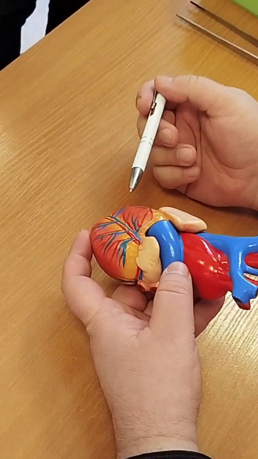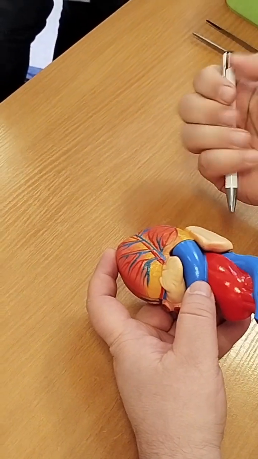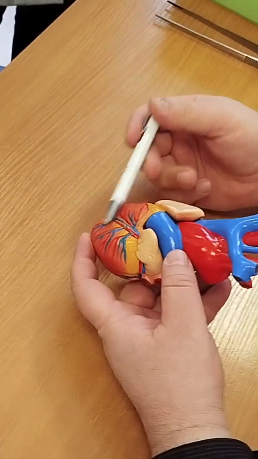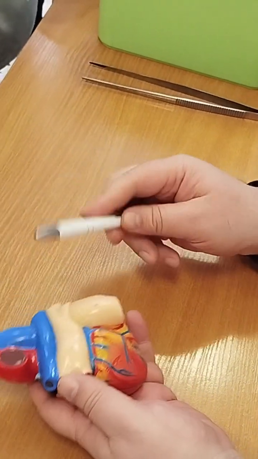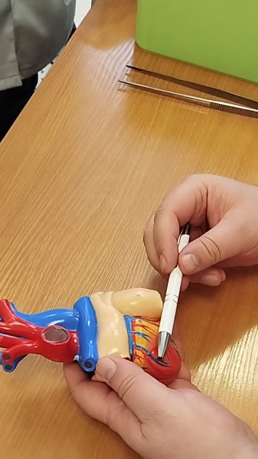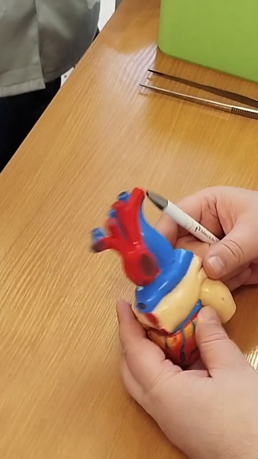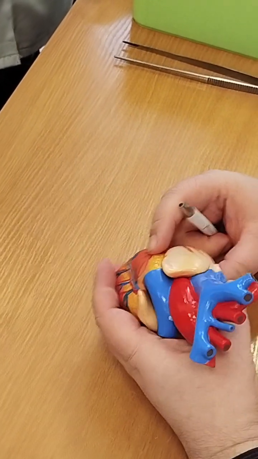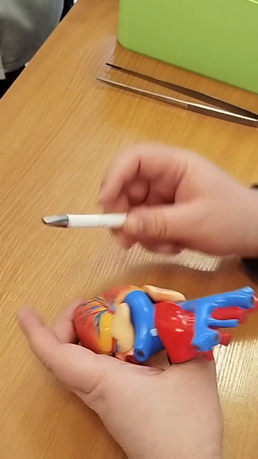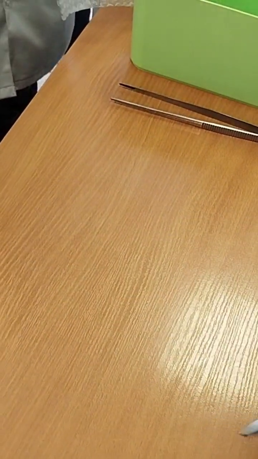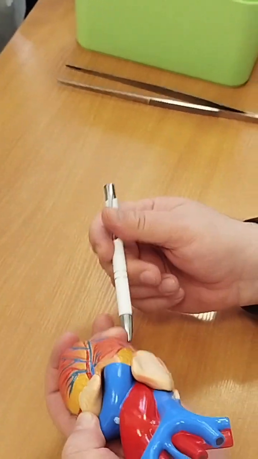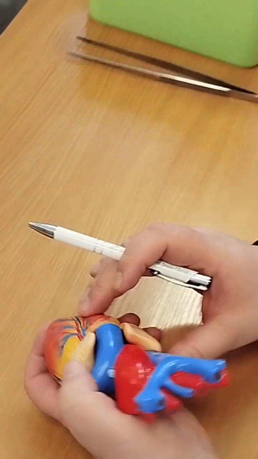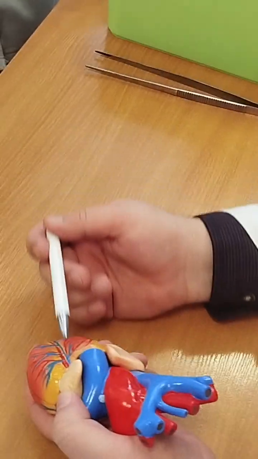the heart has an anterior surface that is facies sternocostalis, because it's attached to the ribs and sternum, the sternocostal surface. This is the diaphragmatic surface, attached to the diaphragm. Laterally, these surfaces are the pulmonary surfaces, facies pulmonalis.